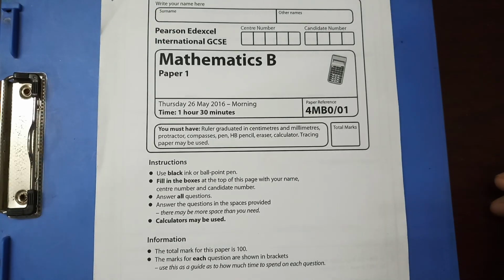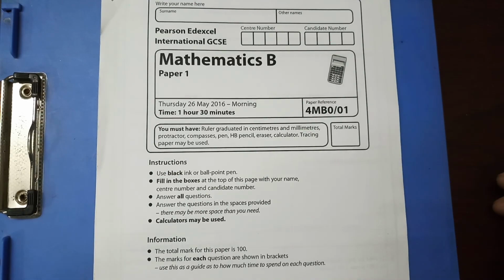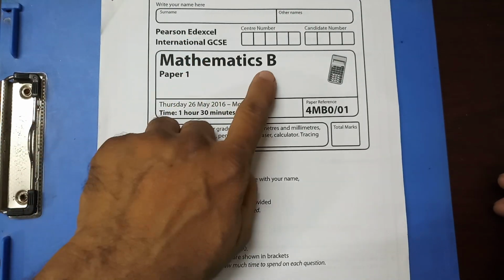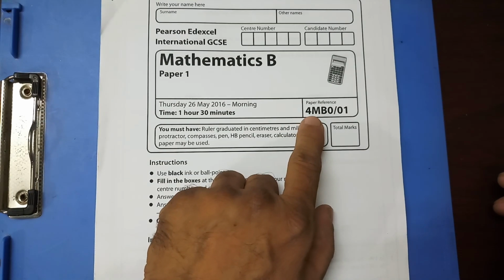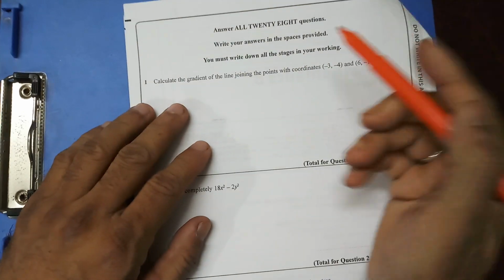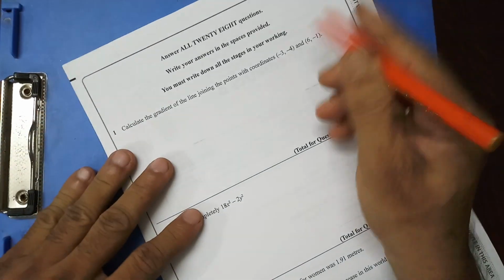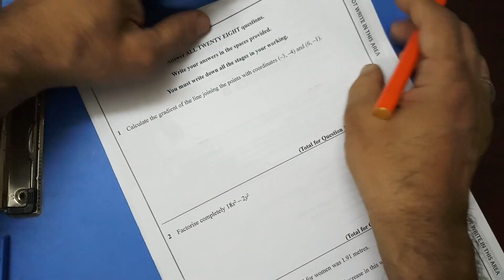Good morning, students. On today's lecture, I'll solve one of the question papers from Pearson Edexcel International GCSE Mathematics B, 2016 May, and the code is 4MB0/01. The first question goes like this. Calculate the gradient of the line joining the points with coordinates (-3, -4) and (6, -1).